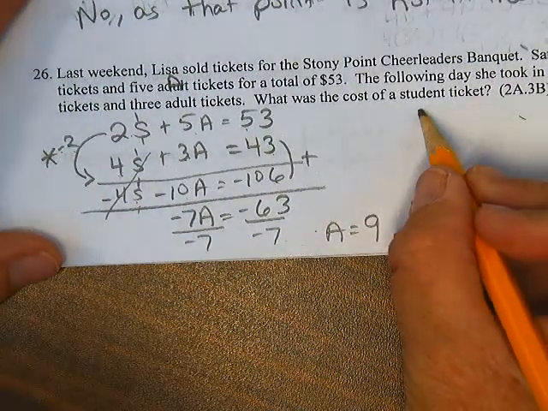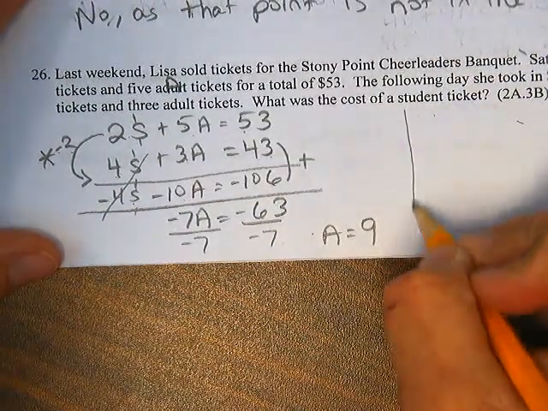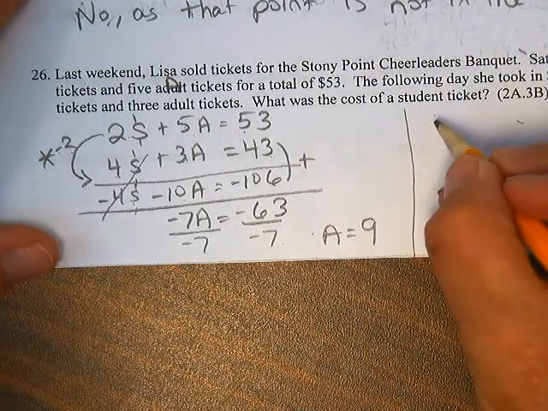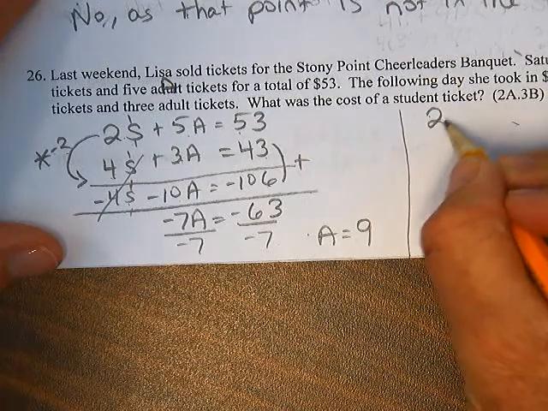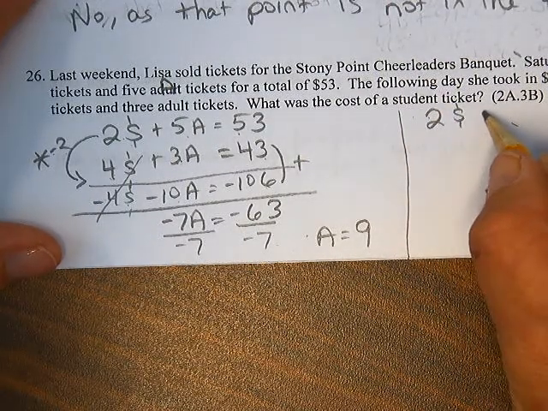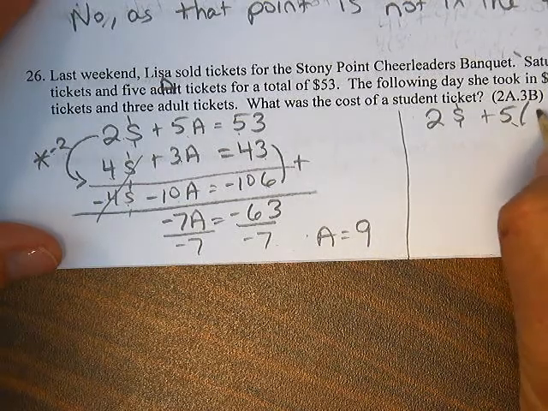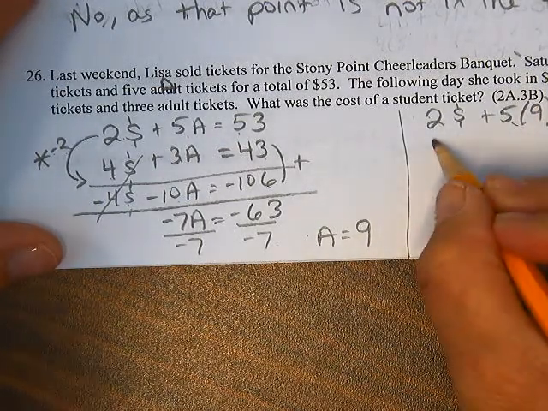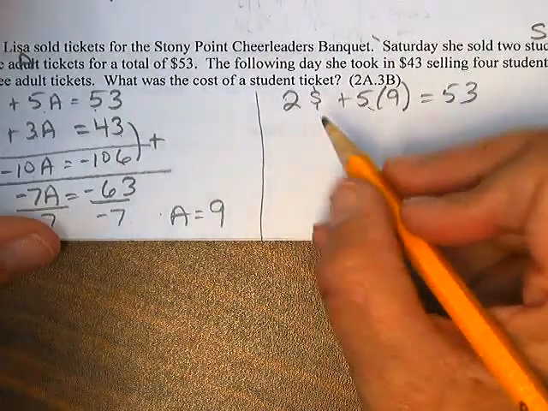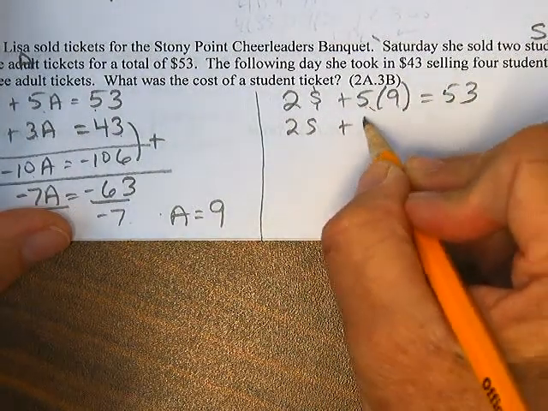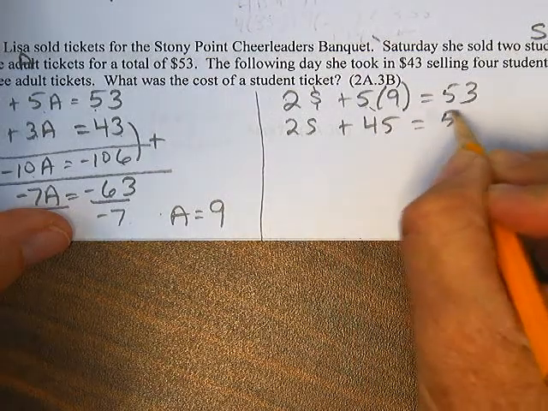But I really care about the student ticket in this case. So I need to come back to one of my equations, and I'll just choose the top one. So 2 times the student price plus 5 times 9, my adult price, equals 53. 2s plus 5 times 9 is 45, equals 53.